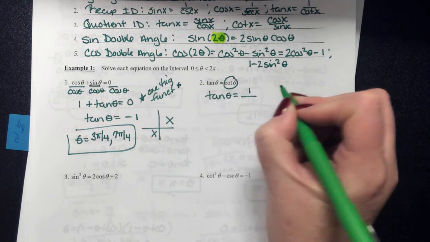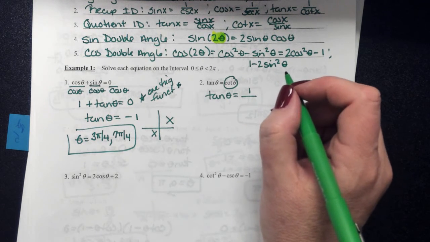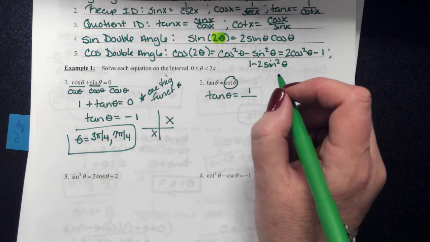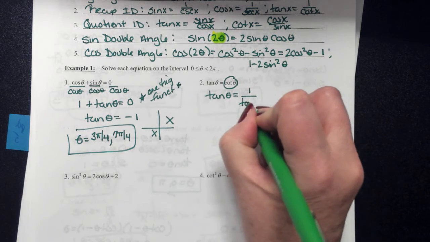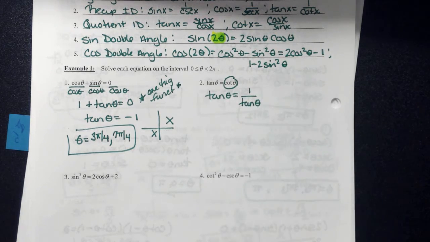1 over, you don't want to change it into a cosine or a sine. Remember what the goal is. The goal is to have one trig function. We don't want more than one. Cotangent's equal to 1 over tangent. Again, you want one trig function. You don't want to change tangent into sine over cosine. Now you've got 3 trig functions in the same equation. You're not meeting your goal. The goal is using the identity so that you get one trig function in there.